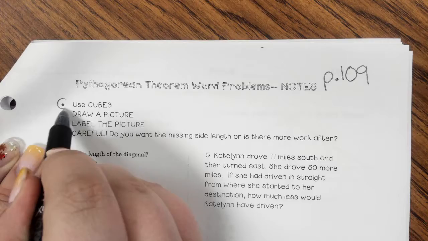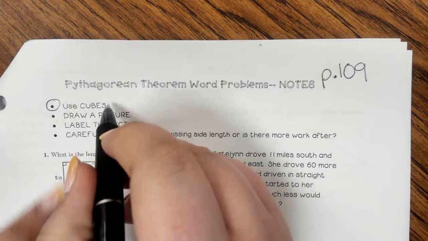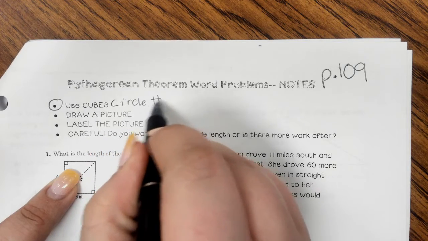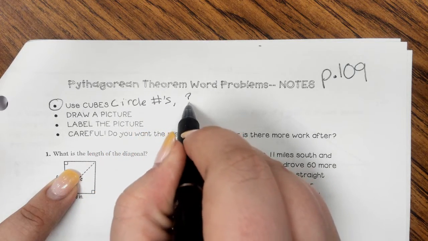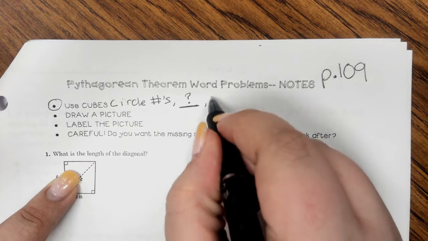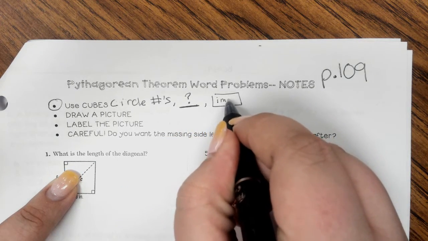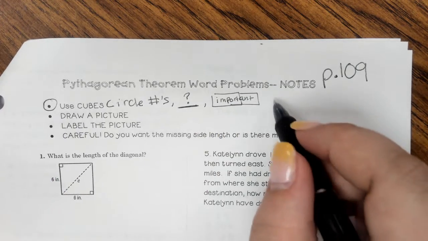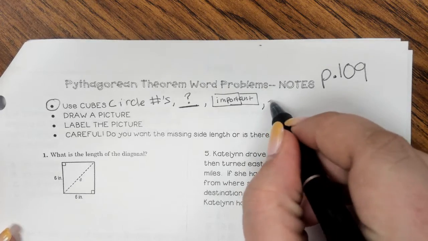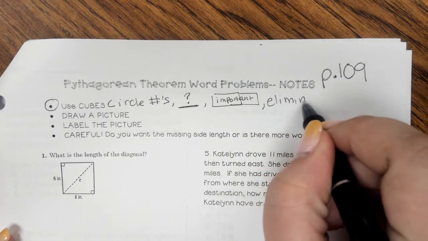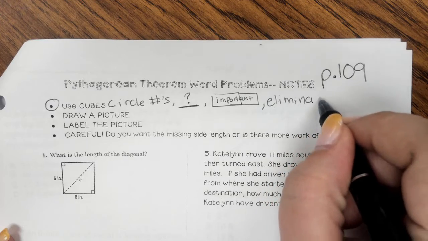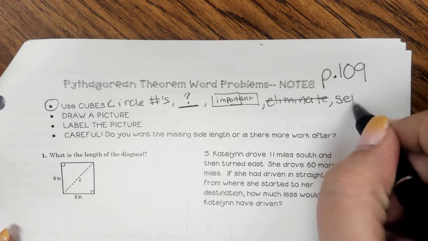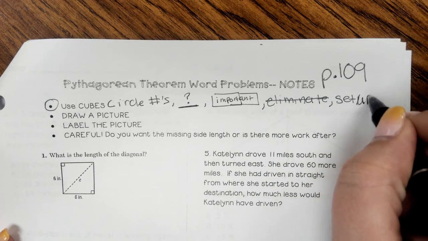We have some word problems, which means we're going to use CUBES. Remember that CUBES is where we circle the important numbers, we're underlining the question, and we're putting a box around the important stuff. Eliminate the extra stuff, eliminate anything extra. And then we can set up and solve.